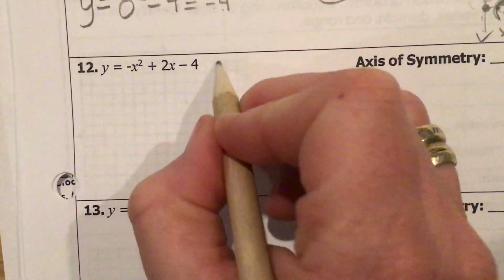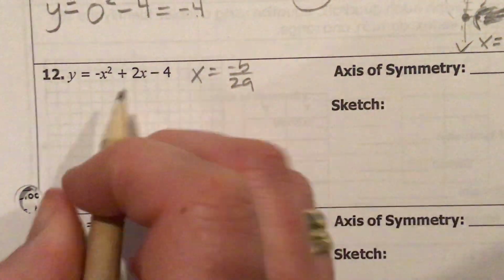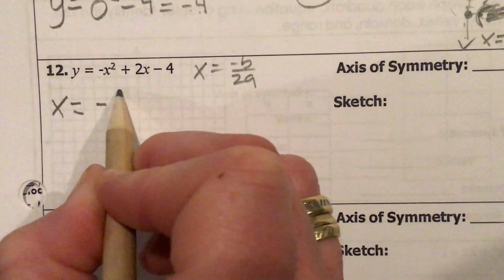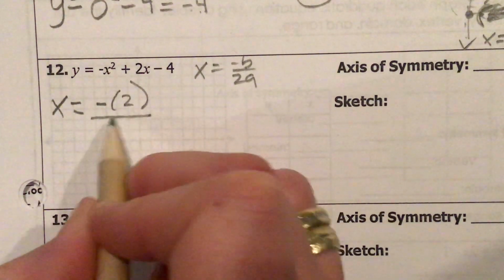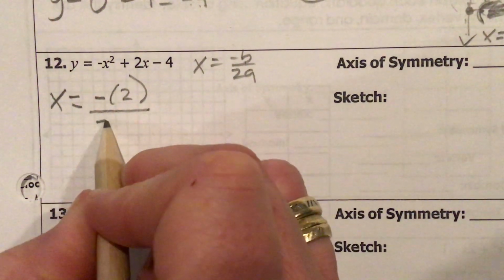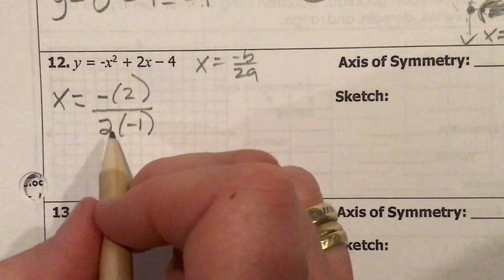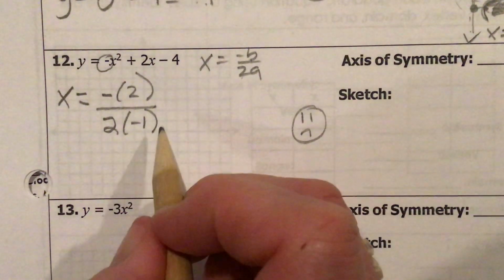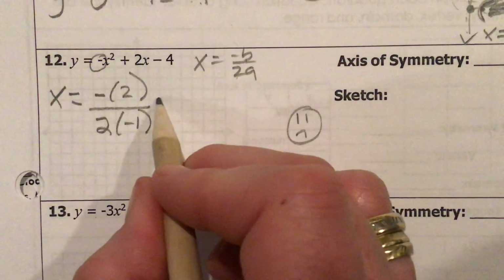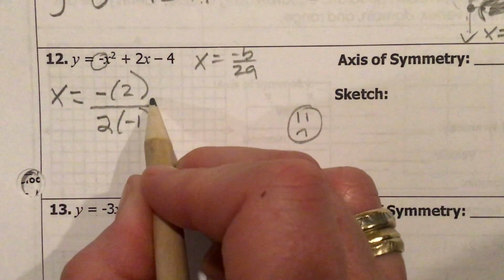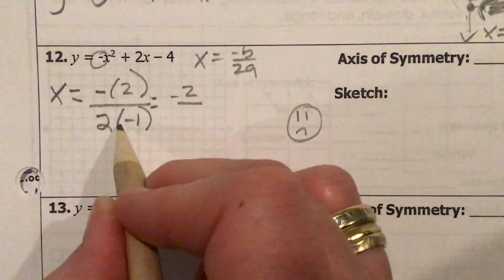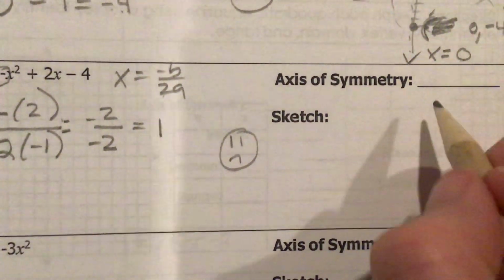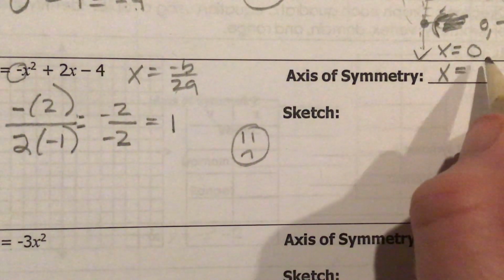Okay, number 12. So x equals negative b over 2a. And again, keep rewriting that. And now I have x equals negative 2, and on the bottom, I should have 2 times negative 1. I can already tell my parabola is going to go down because this is negative. From here, I have negative 2 over negative 2, which is 1. So my axis of symmetry is x equals 1.